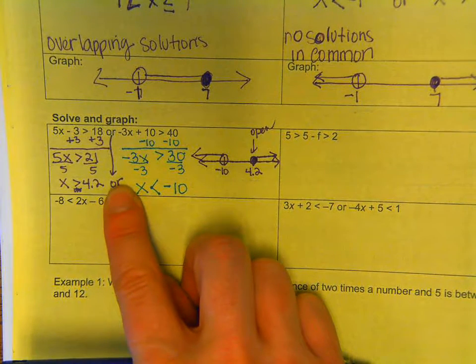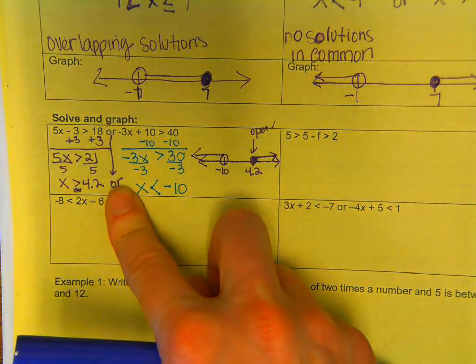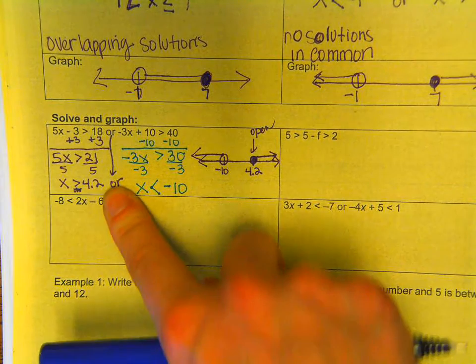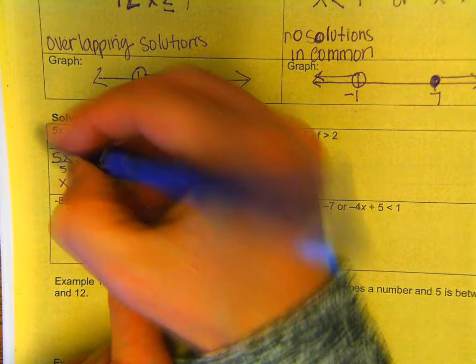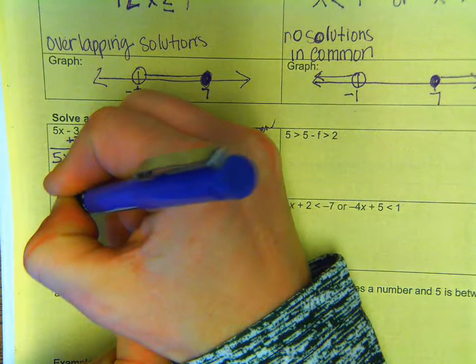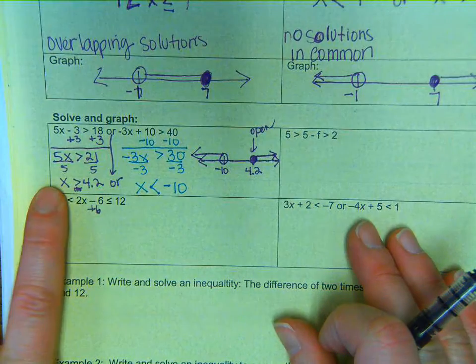If you were to solve, what would you do? Wouldn't you add 6? Okay, so you'd add 6 here and here. Would you do that, please? Okay, so if I covered that up, wouldn't you add 6 to here and here?